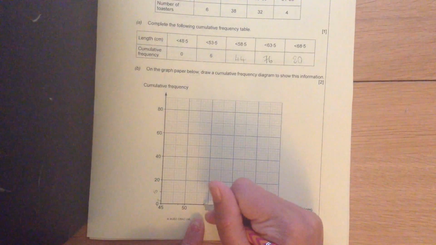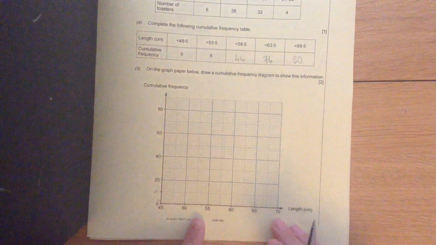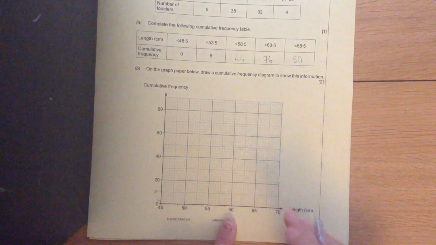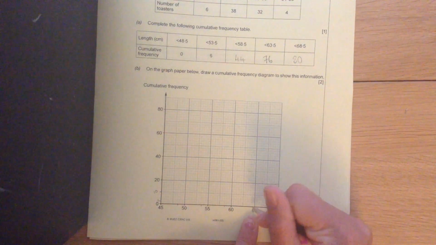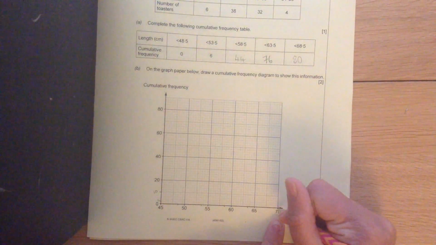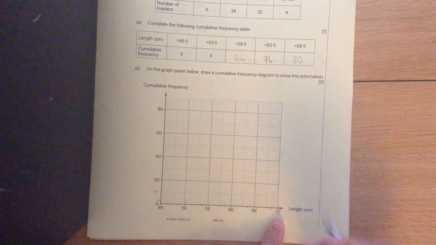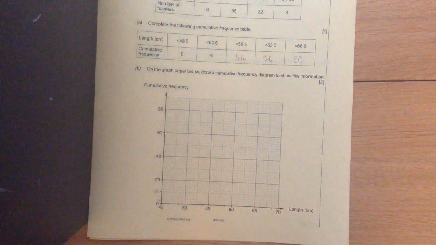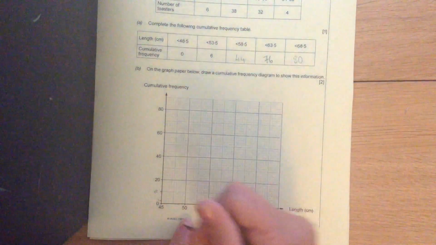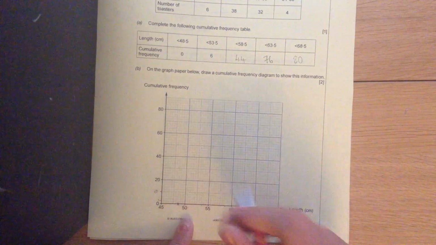53.5, so that's there. 58.5, so that's there. 63.5 is there, and 68.5 is there. So I've got those marked ready, so I know where I'm going from. Right, so less than 48.5 was 0, so that's easy.